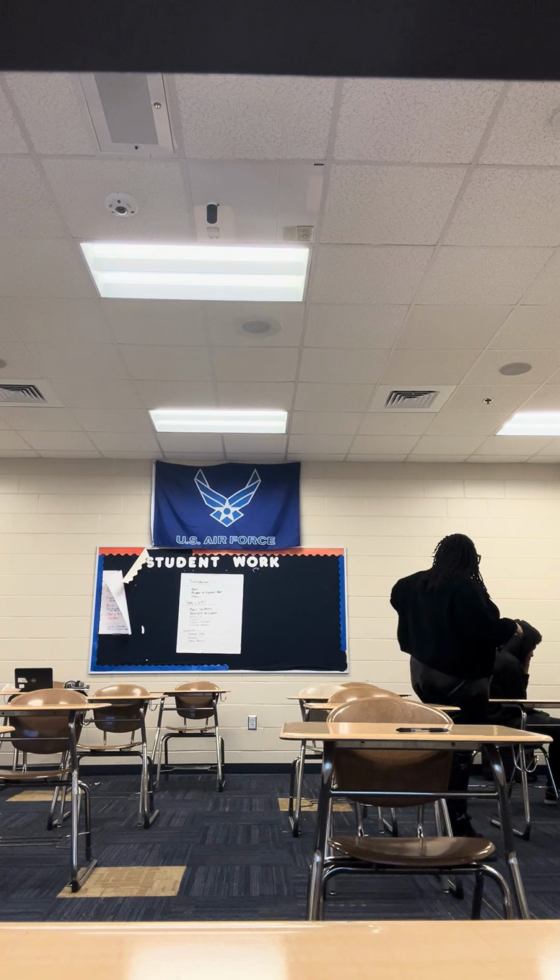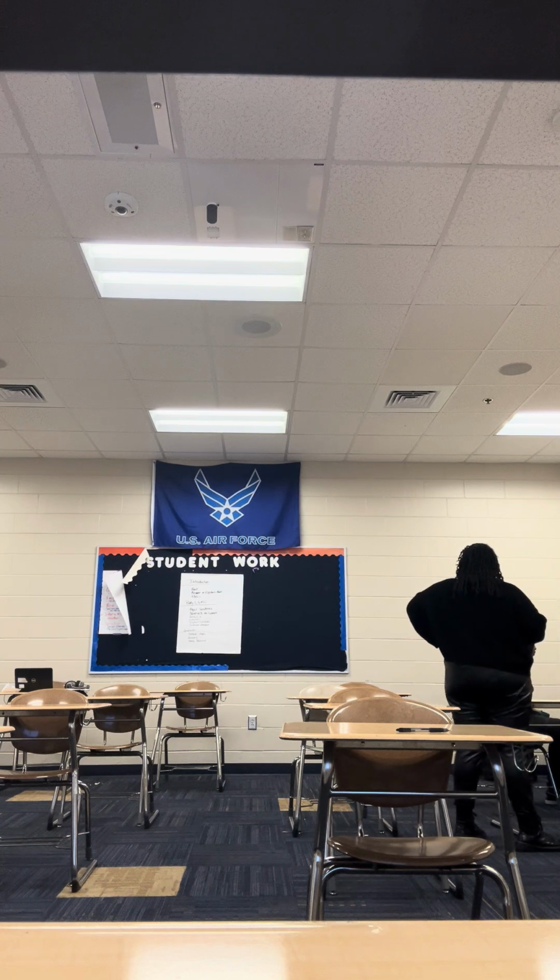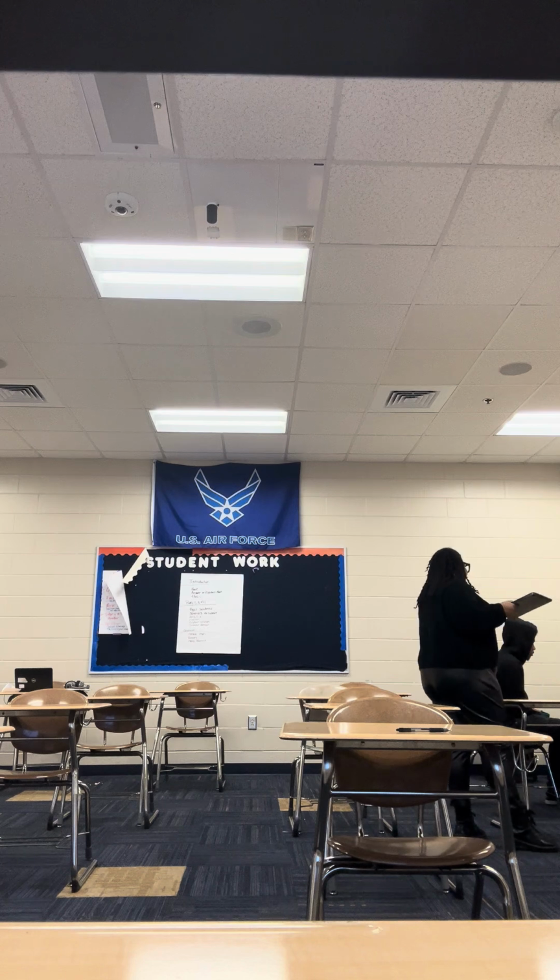Step 4, crate training is an effective way to house train your dog. The crate should be large enough for your dog to lay down, turn around, and stretch out. Step 5, the in-home dog trainer who focuses on positive reinforcement can help ensure a well-behaved and happy pet. And the pro tip is, did you know that dogs have about 1,700 taste buds? Oh wow, okay, good job.